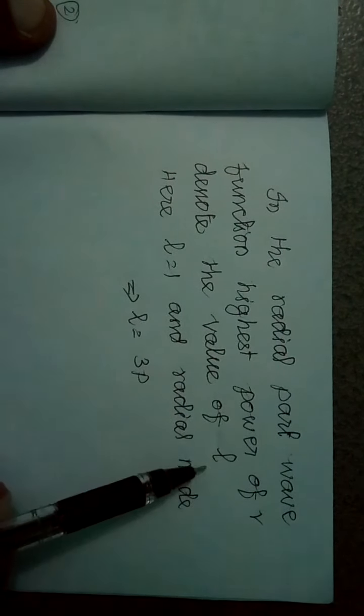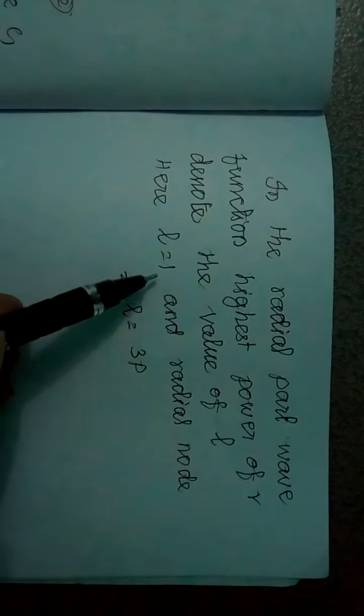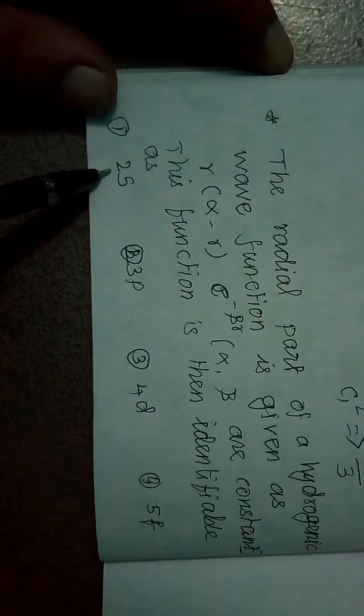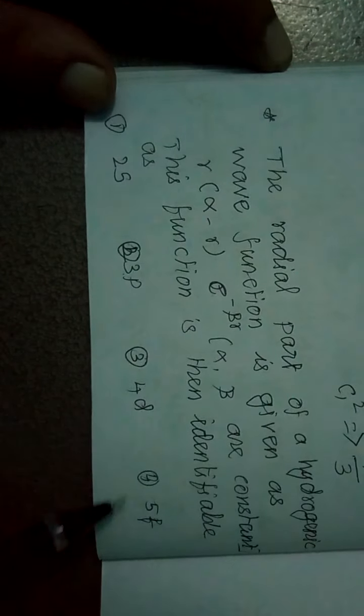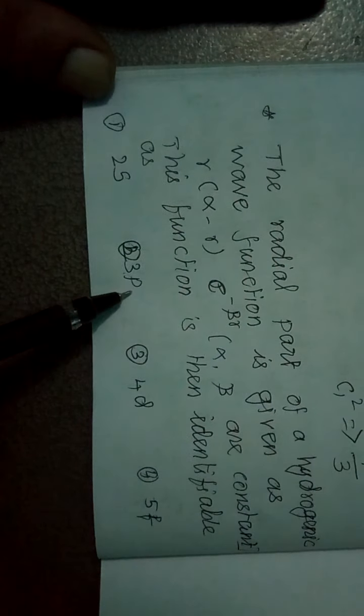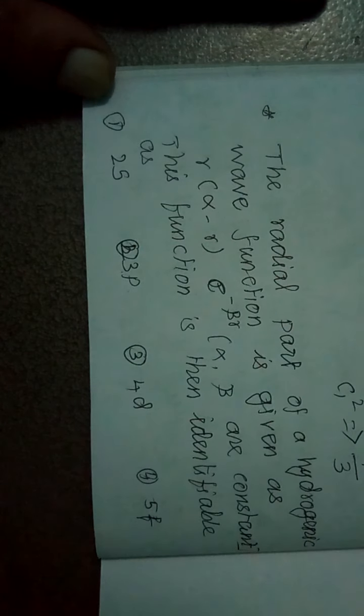In the radial part of the wave function, the highest power of r denotes the value of L. Here the order is 1, so L is equal to 1, which denotes the p orbitals. From the options 2s, 3p, 4d and 5f, the p orbital is 3p. So this is the answer for this question.